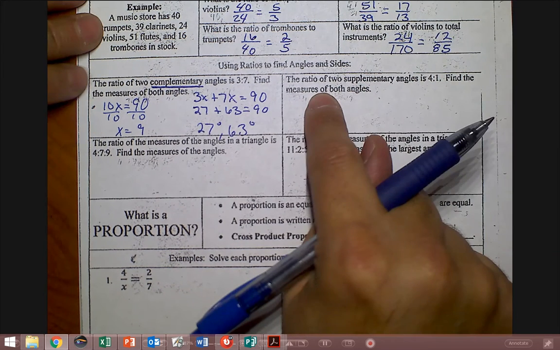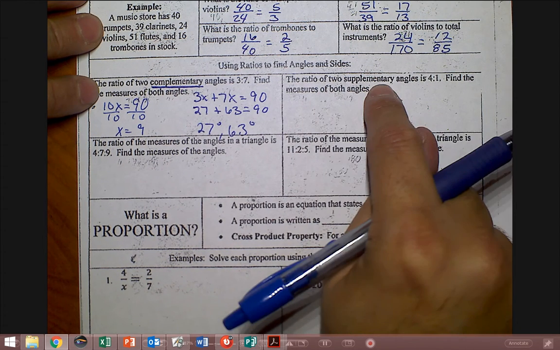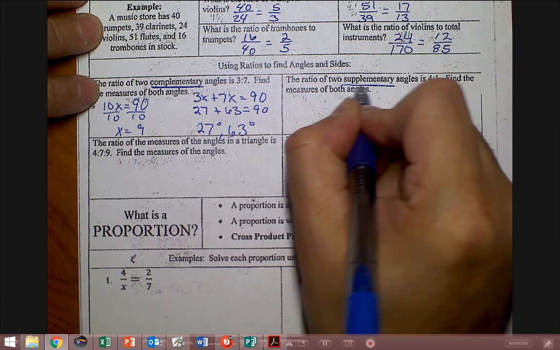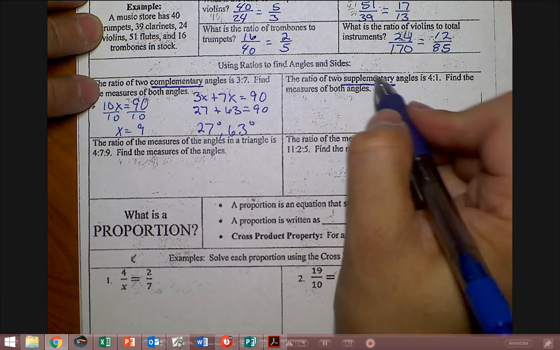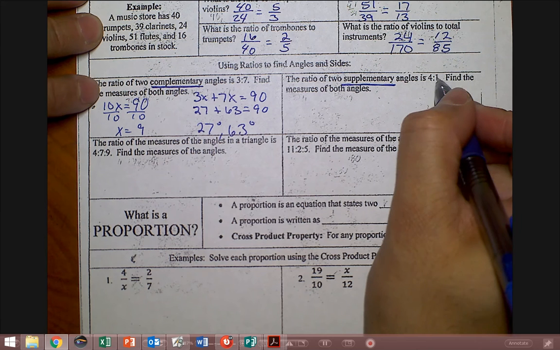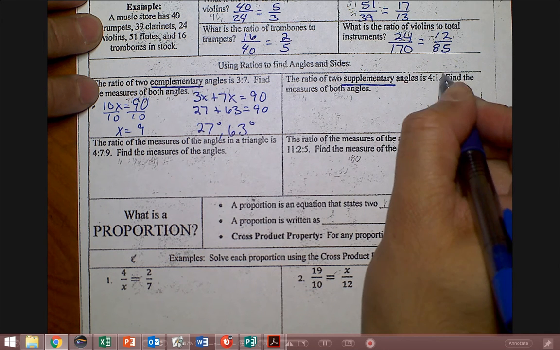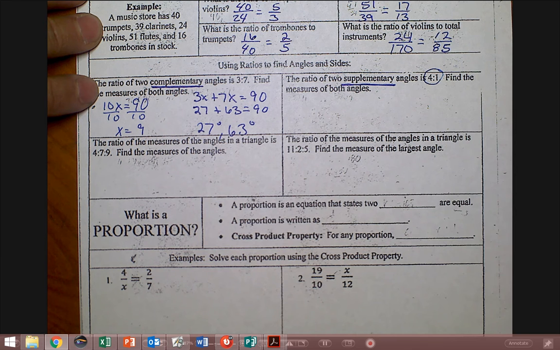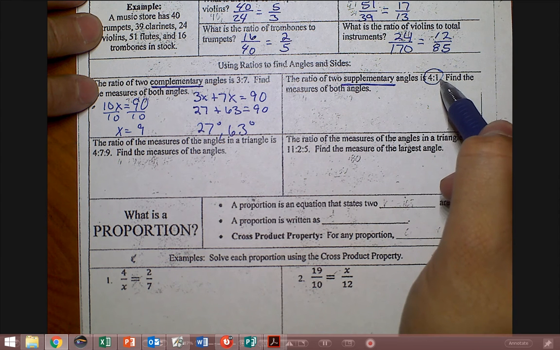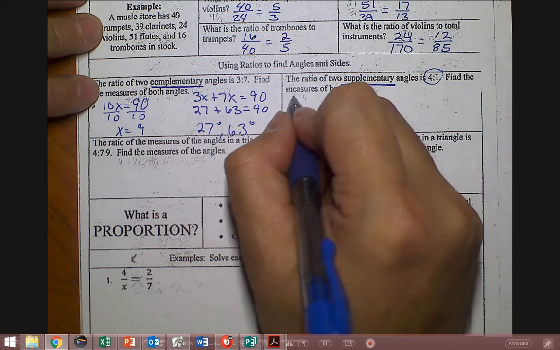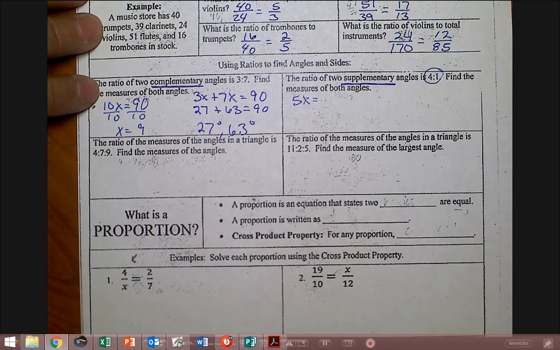Now let's do this one over here. The ratio of the two supplementary angles. Now supplementary means what? 180. Very good. That one's 180. Now how many parts do I have? I heard it. 5, right? I have 4 in this group and 1 in this group. So it's 5 total. So it's going to be 5x equals 180. Very good.